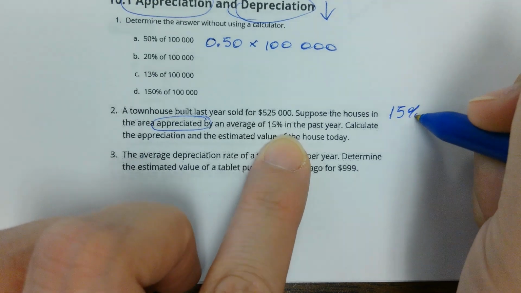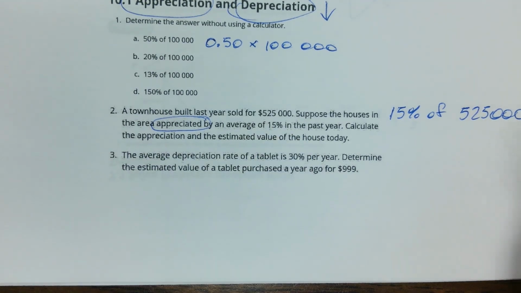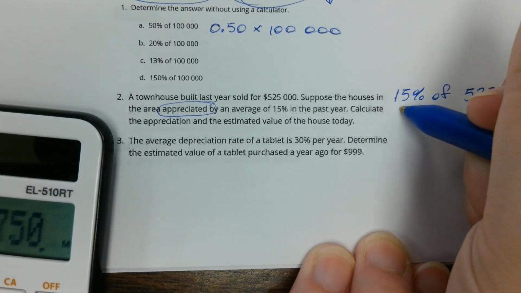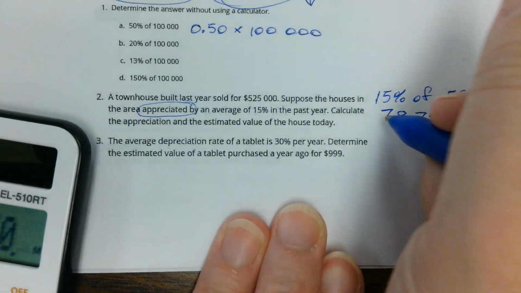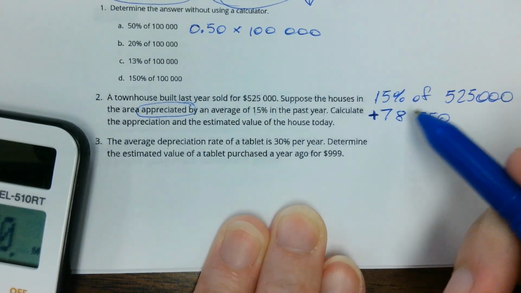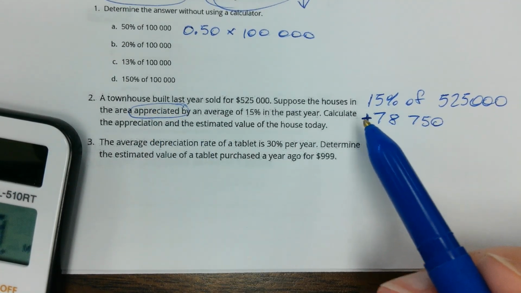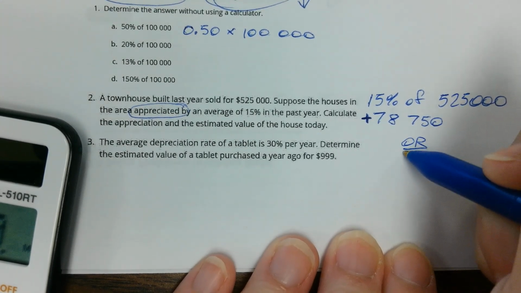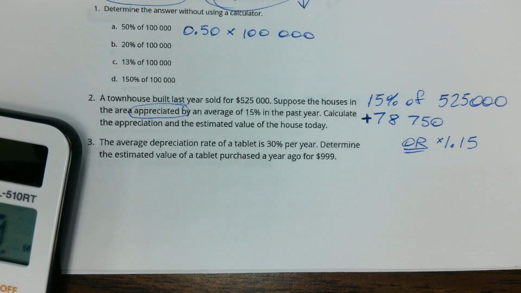So you could do two ways. One, you could do it this way, 15% of that, which is 0.15 times 525,000. That means it went up $78,750. Since this is an appreciation, that means you're adding this on top of that. If it's a depreciation, then you would subtract. So that's one way of calculating that. Or the second way, you could just simply times it by 1.15 because it's an appreciation.